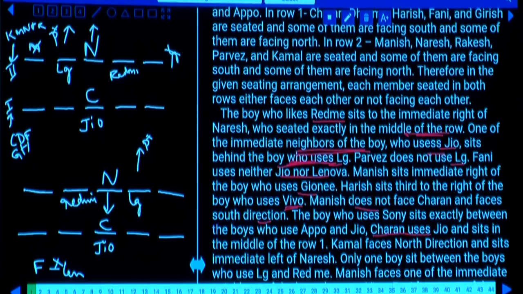Manish sits to the immediate right of the boy who uses Gionee. M cannot be here. Then tell me whether Manish can be at this place or not. If Manish is at this place, then if Naresh uses Gionee, Manish is to the immediate left rather than right hand side. Hence Manish cannot be here. Then where should this Manish be? Can you fix this Manish at this place or not? Now Manish sits to the immediate right of the boy who uses Gionee, and so who is using Gionee here? Either this N can use Gionee or this person uses Gionee. If this person uses Gionee, this person must be facing towards south. Clear? There are two possibilities.